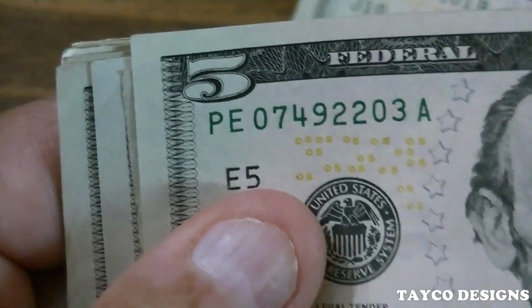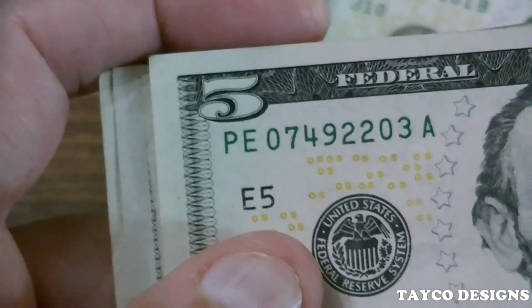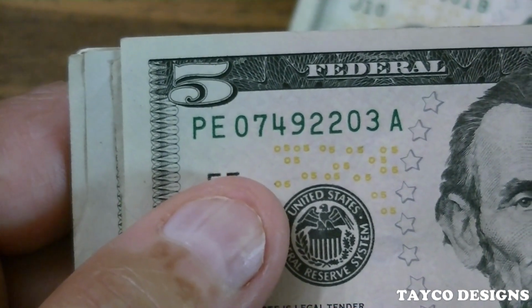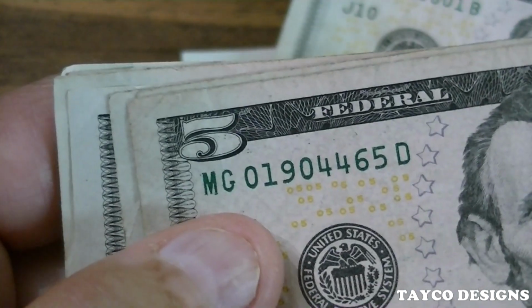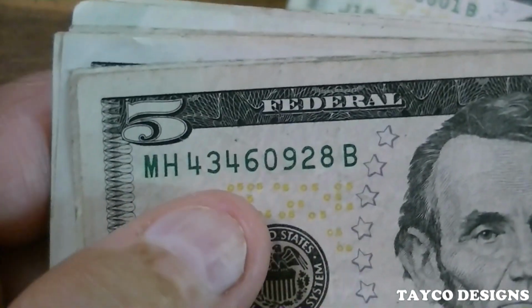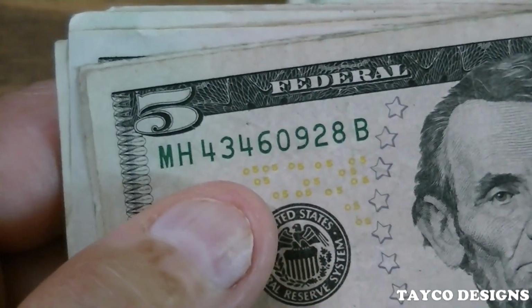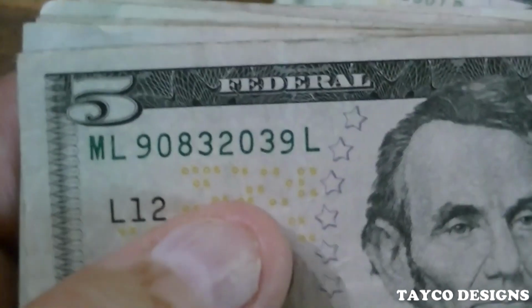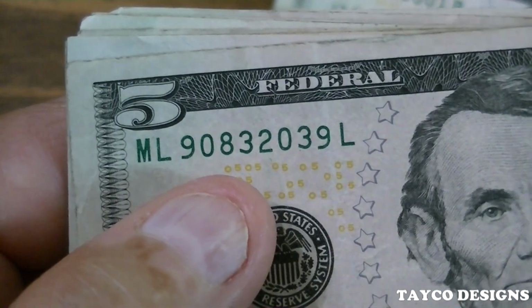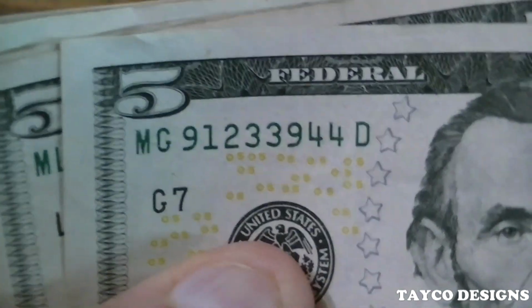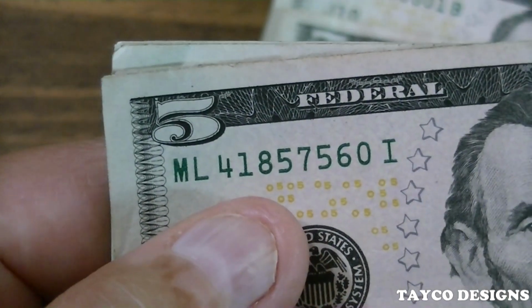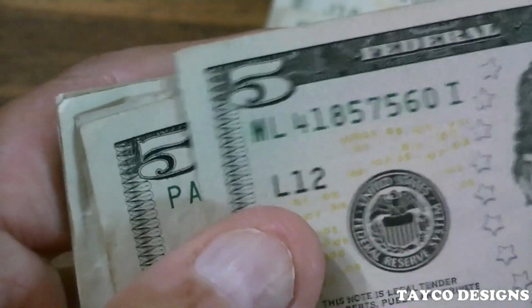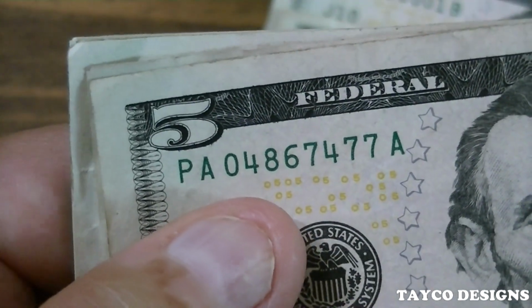53960769. Like I said earlier, sometimes these numbers run into each other and you just don't catch them. 07492203. 01904465, nope. 43460928, nope. 90832039, nope. 91233-944, nope. 41857560, nope. 04867477, nope.